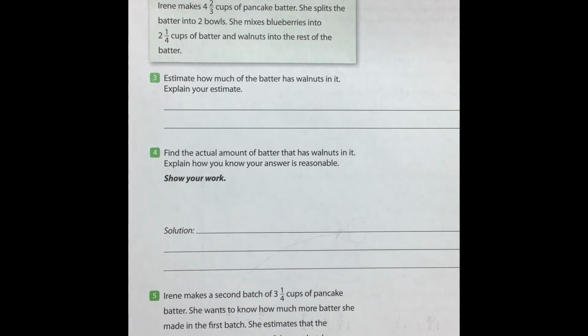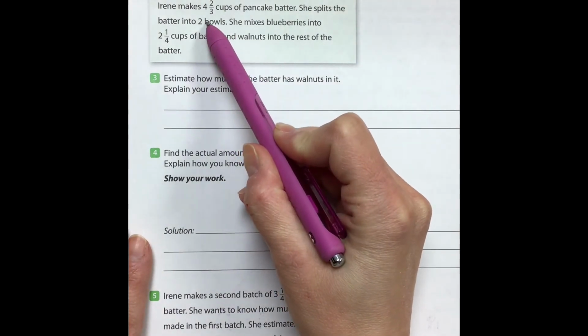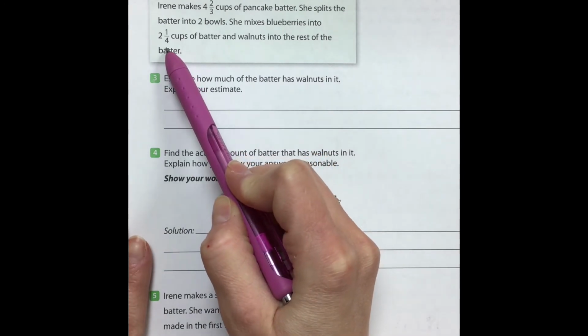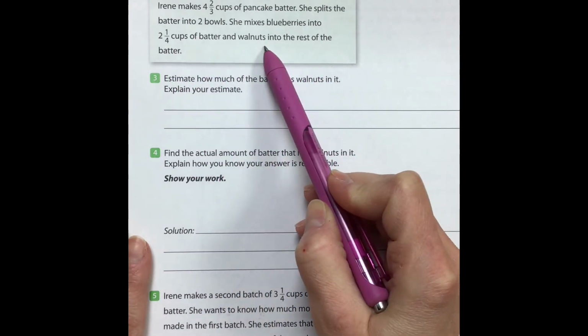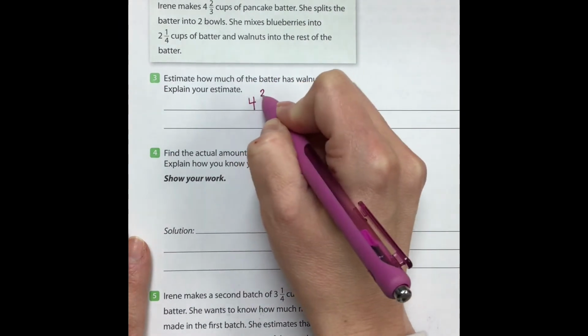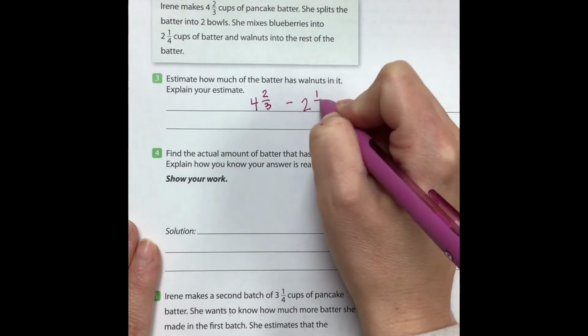Estimate how much of the batter has walnuts in it. Explain your estimate. So I see that she makes 4 2/3 cups of pancake batter. And if she mixes blueberries into 2 1/4 cups, then that means the rest of it is going to have walnuts. So I'm going to take 4 2/3 and I'm subtracting 2 1/4.